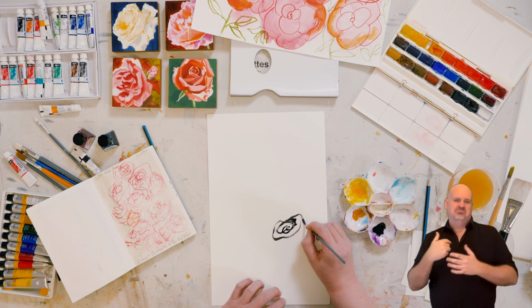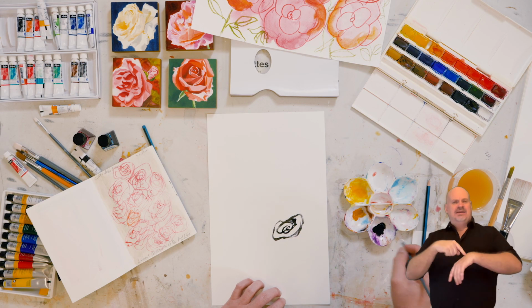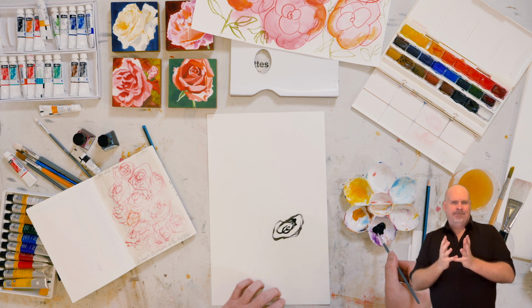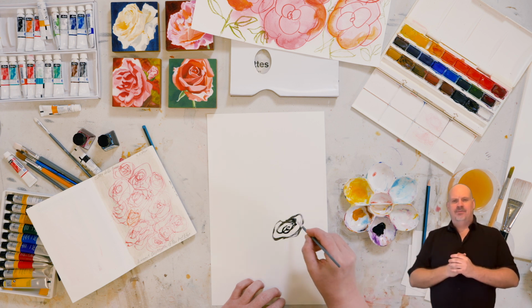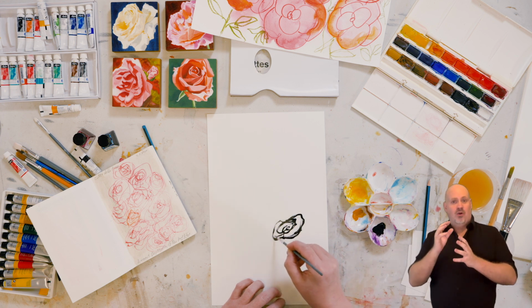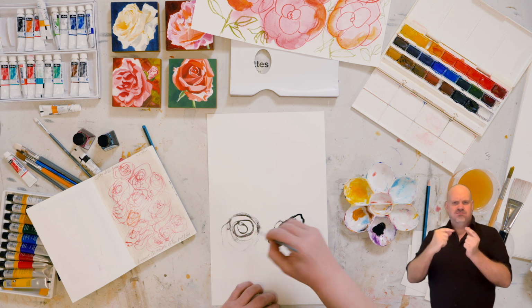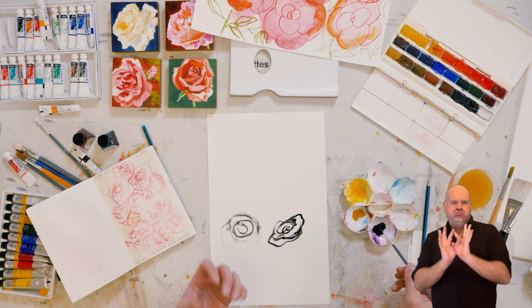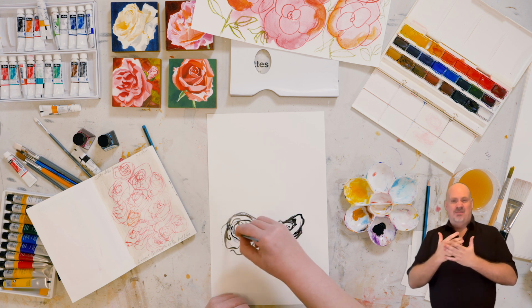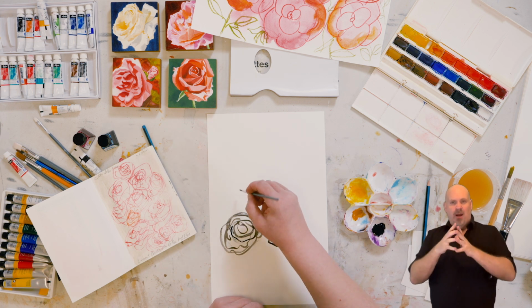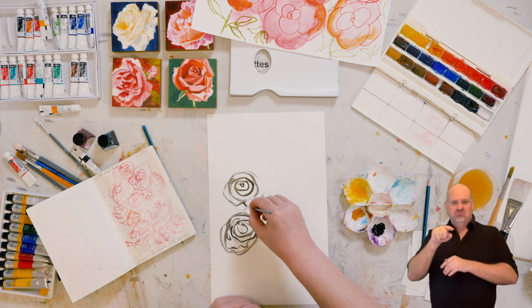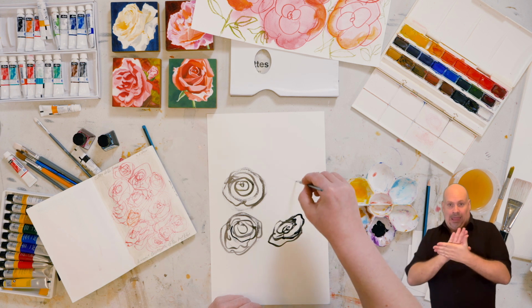And this time around, I'm really thinking about the shape that a rose has when it's fully open, and how it's just this cluster of petals. And so for these, I'm really just drawing small circles to big circles, and I'm not worried about how clean the line is.